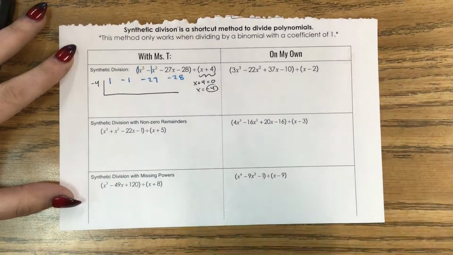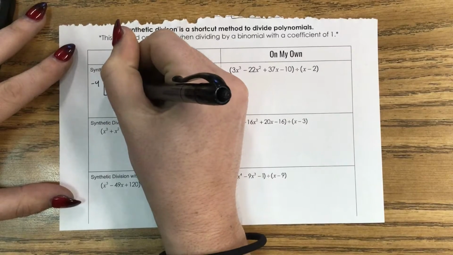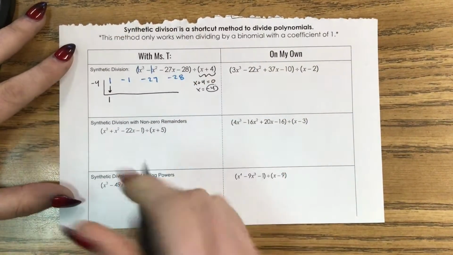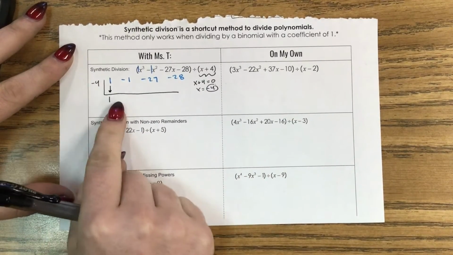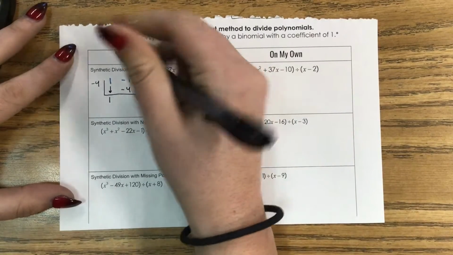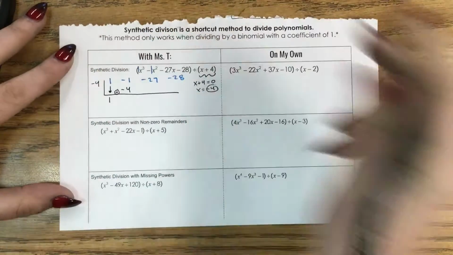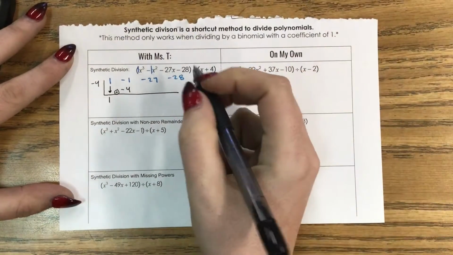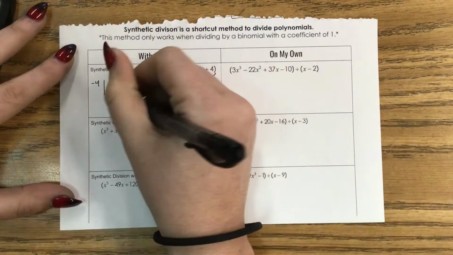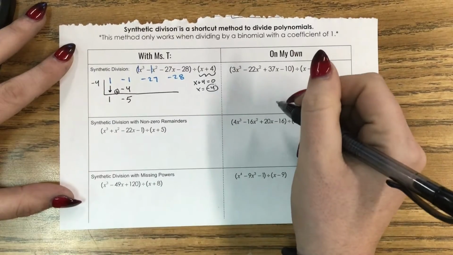Don't blink or you're going to miss it. So we're going to go ahead and bring this 1 right down. Do nothing to it. Just bring the 1 down. We're going to multiply -4 times 1 and get -4. My next move is I'm going to add these together. So if I add a -1 and a -4, I get -5. And we're going to keep this process going.